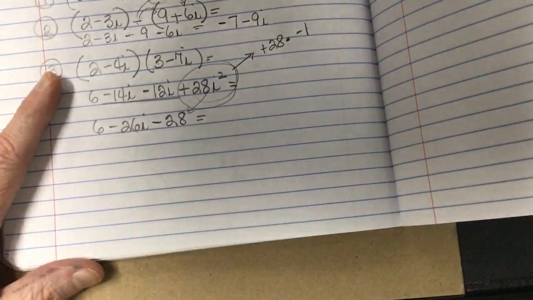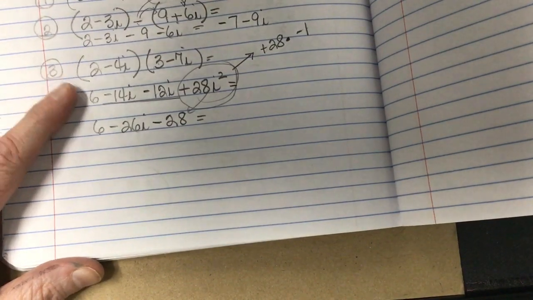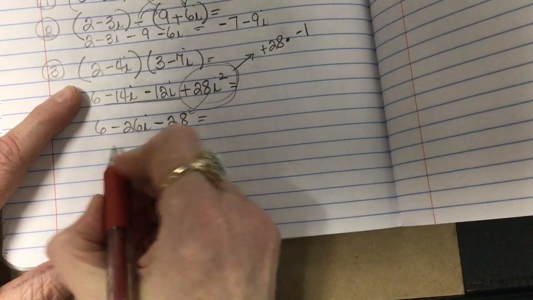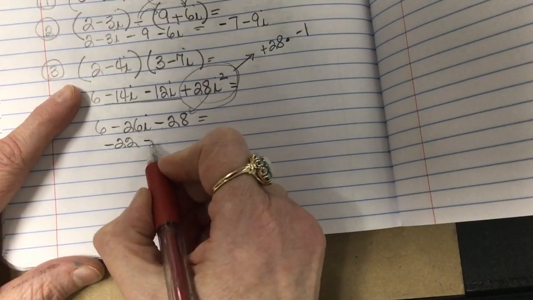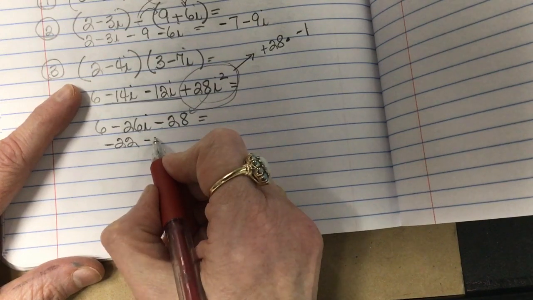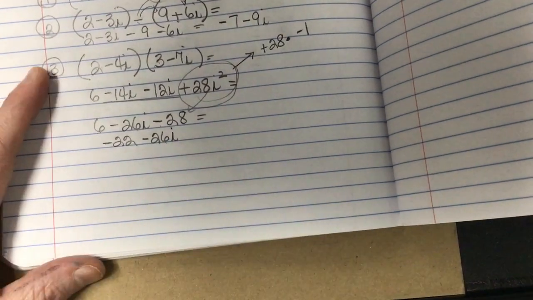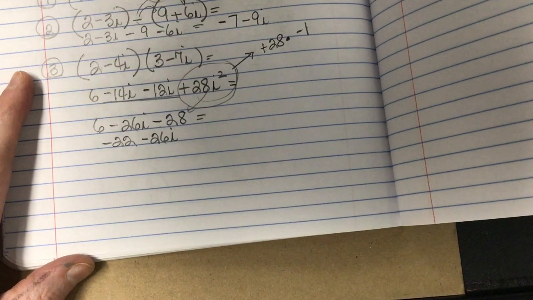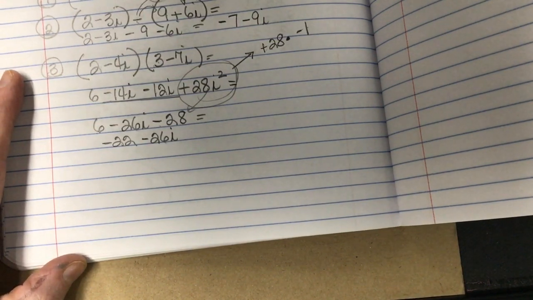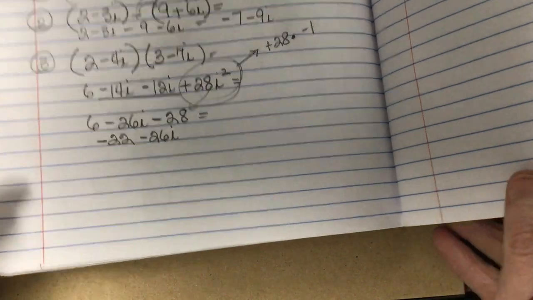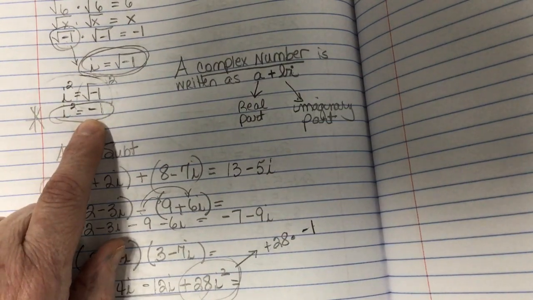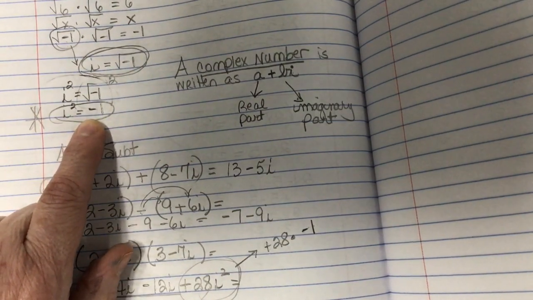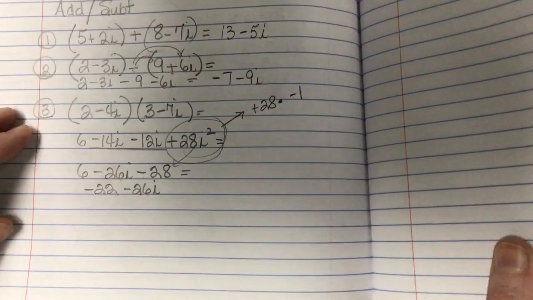So now let's put it in complex form. 6 minus 28 is my -22. It goes at the front. And then the complex part, the i part, goes at the end, -26i. Is that always going to stand for like a 1? No, it always stands for, that's a good question, i is always the square root of -1. i squared will always be -1. You said 1. No, it's always -1. Yes. That's what you have to watch.